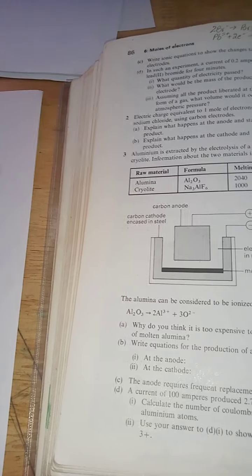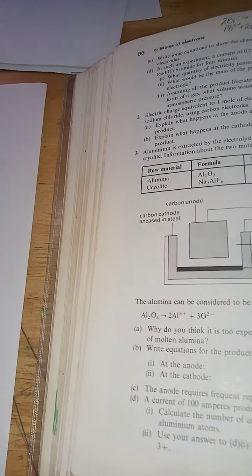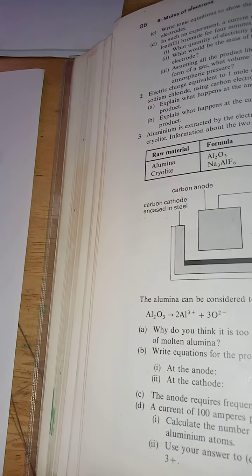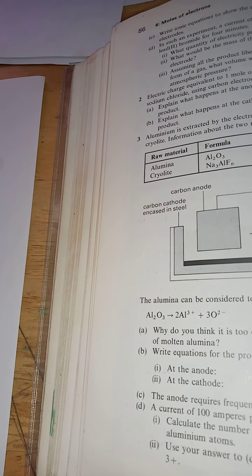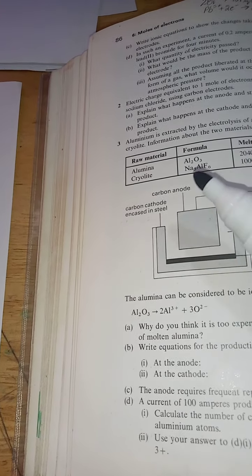And so the next question is, the anode requires frequent replacement, as I just said. It was just a reason for this. It's because the oxygen released from the anode continues to eat into the graphite anode. They should have put graphite here.